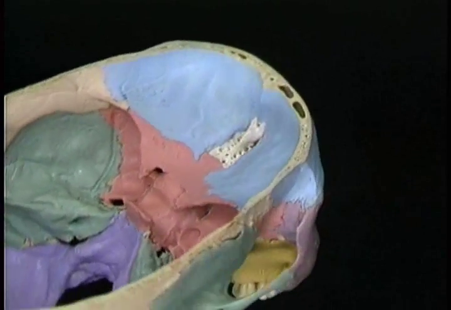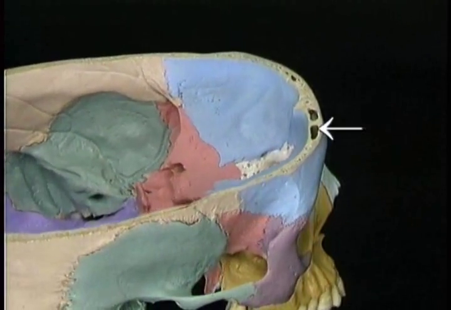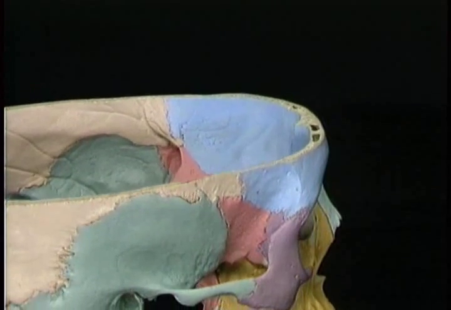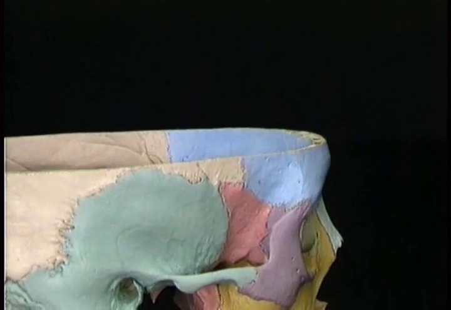The part of the frontal bone near the midline is hollow. The hollow space is the frontal sinus, one of the paranasal sinuses, which we'll look at shortly.